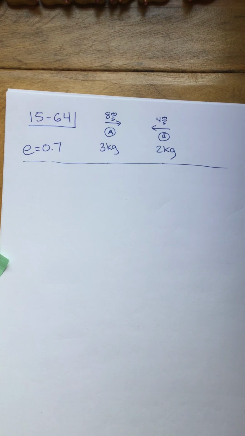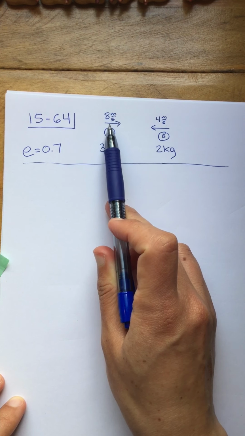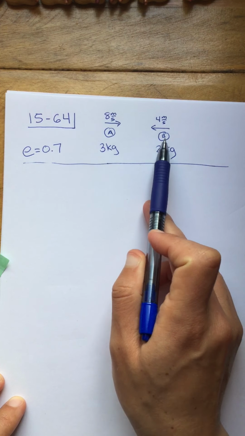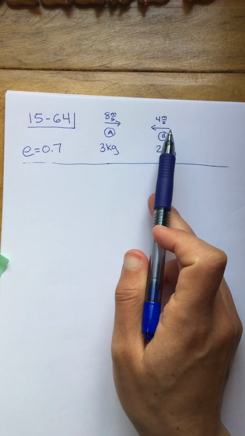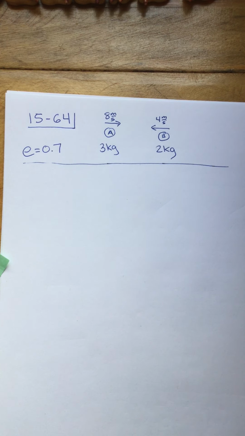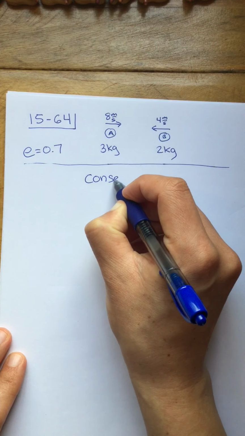So here's what we have in this problem. We have 3 kilogram ball A moving to the right at 8 meters per second and 2 kilogram ball B moving to the left at 4 meters per second. And we want to find the velocities of the balls after the collision. The velocity of ball A after the collision and the velocity of ball B after the collision give us two unknowns, so we're going to need to use two equations. Our first equation is the conservation of momentum.